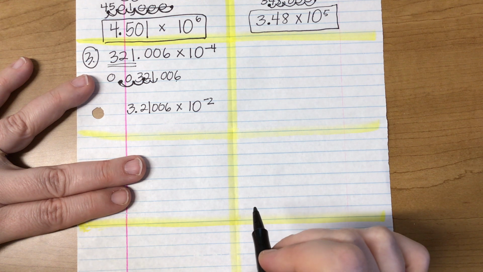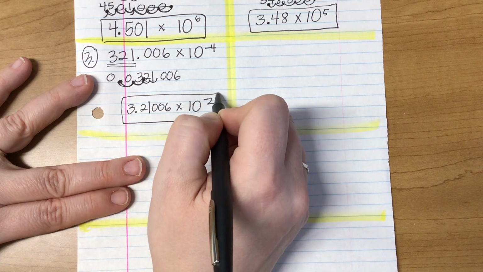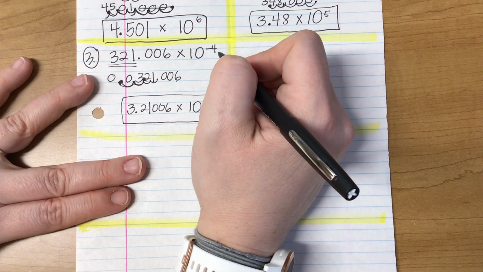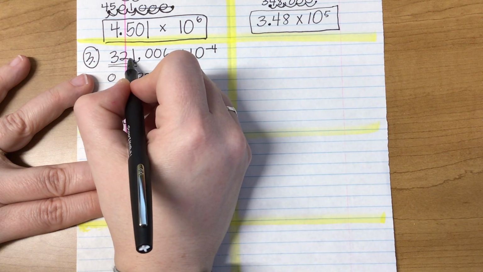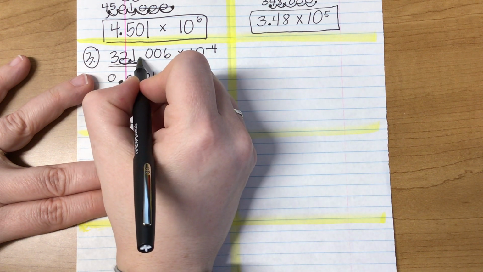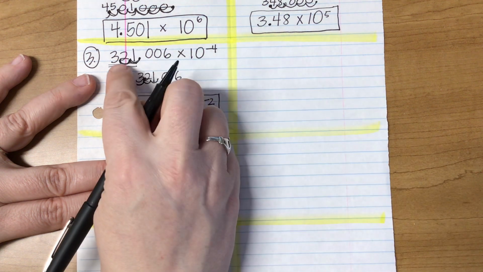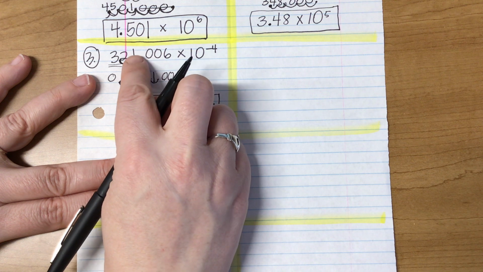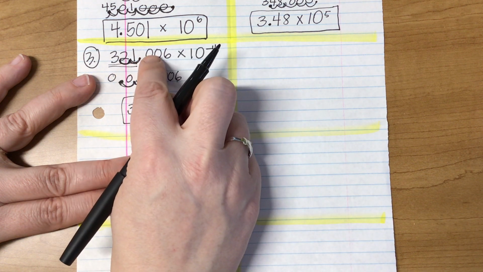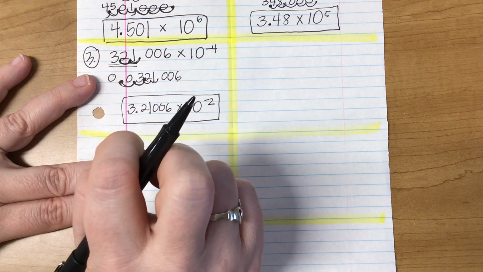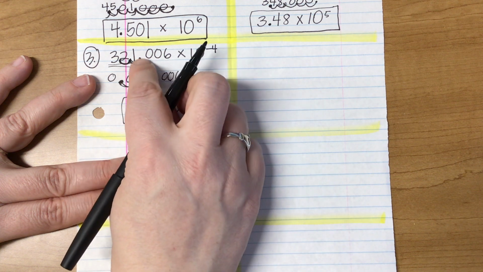Now, if we look at this, this is my answer. How can I get this answer from up here? Well, I know 1, 2. I need to, in this problem, do 2 more moves. 321.006, not cutting it, right? I did 2 too many moves.